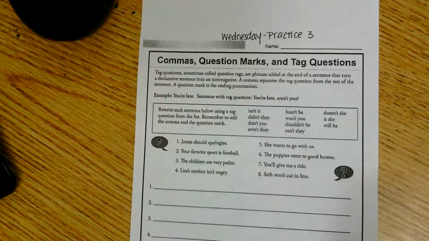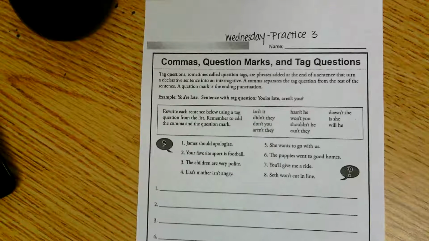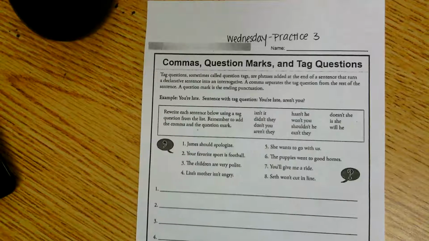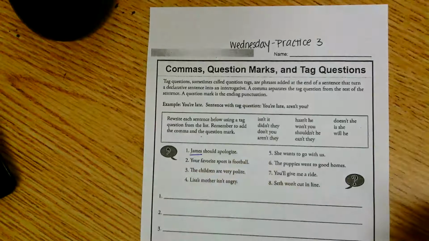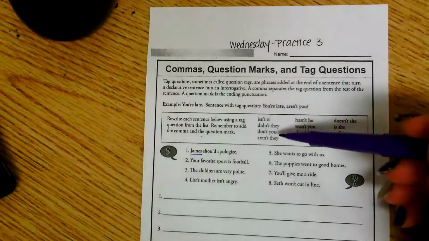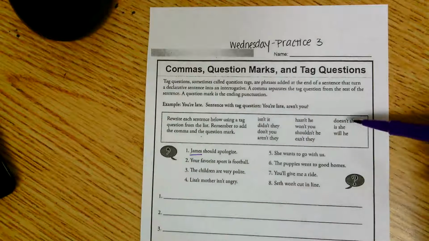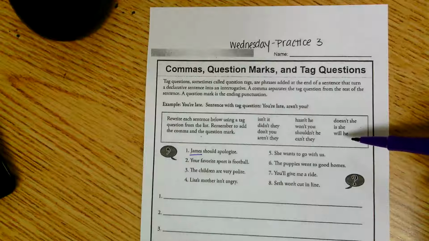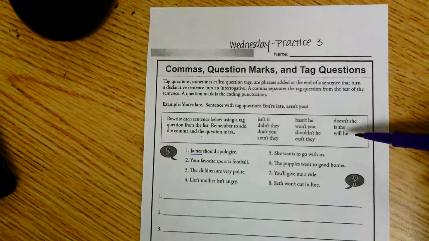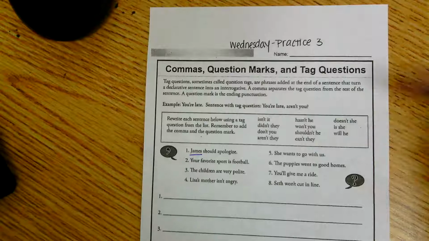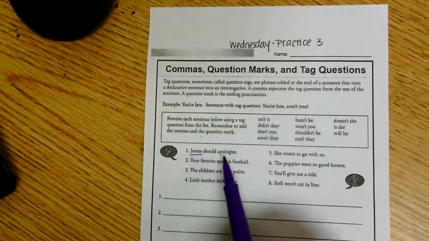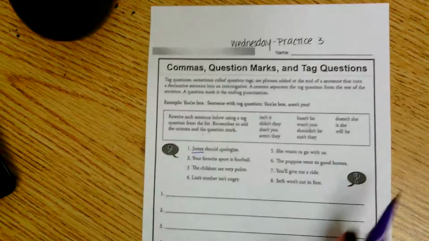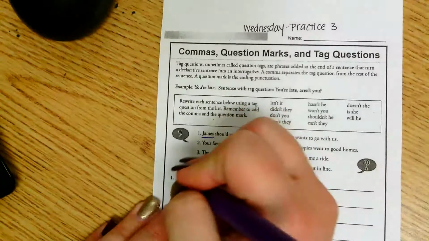So let's start with number 1. The sentence says, "James should apologize." Well, when I look at this sentence, the subject, James, I know is referring to a boy. So when I look at the list of tag questions, I want to pick one that has the pronoun he, because again, James, our subject, is a boy. So the first one that I see that would make sense would be, "Shouldn't he?" So then our sentence would say, "James should apologize, shouldn't he?" So we're going to write this on number 1.